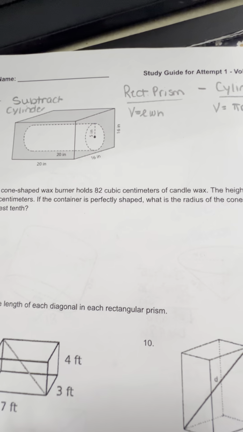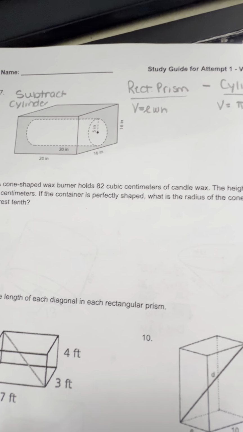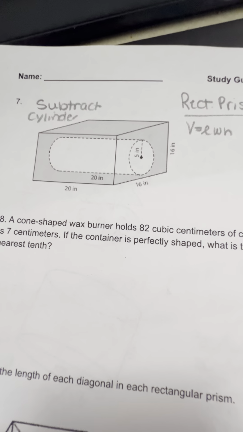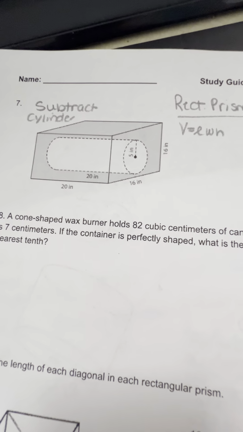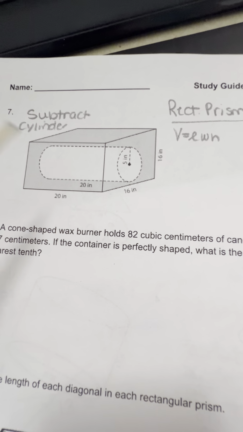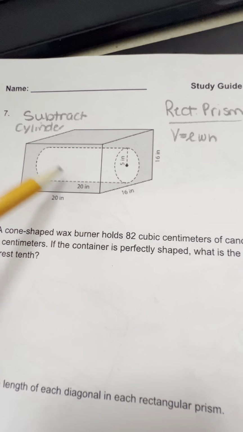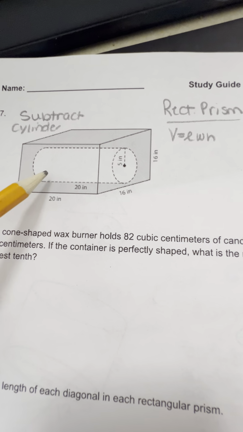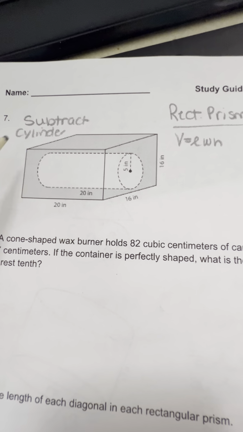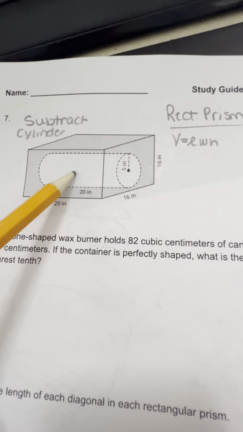All right, if you have gotten a chance to see any of the other videos for the study guide, I'm continuing to do volumes of different shapes. We are doing composite shapes or compound shapes. In this case, I am doing a shape that is a rectangle with a cylinder hole cut out throughout the whole thing. So we are going to be subtracting the volume of the cylinder in this case.